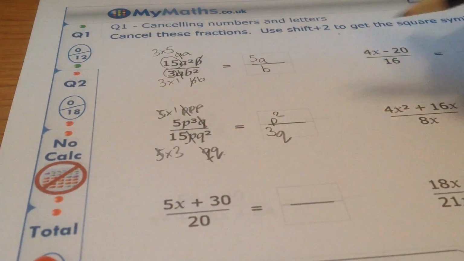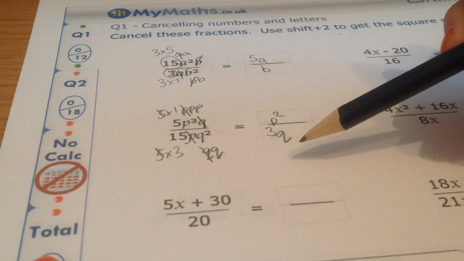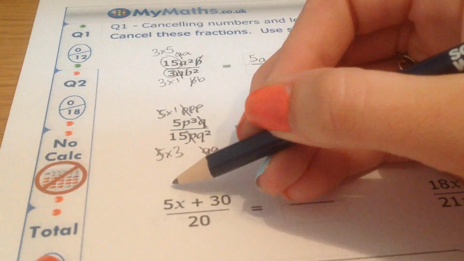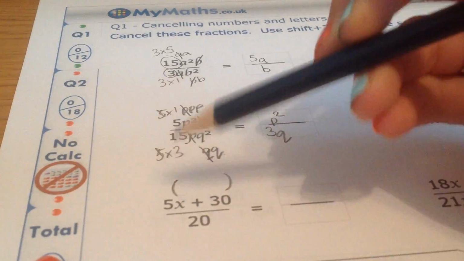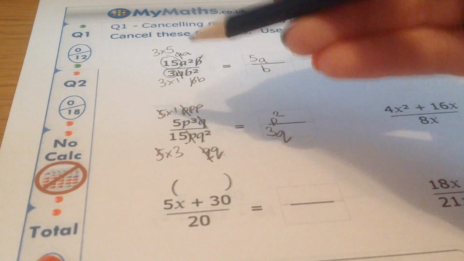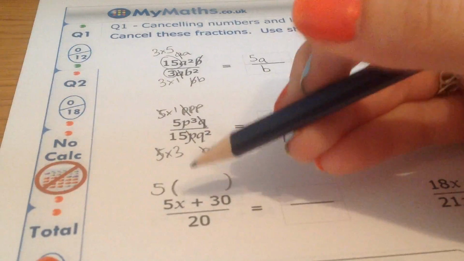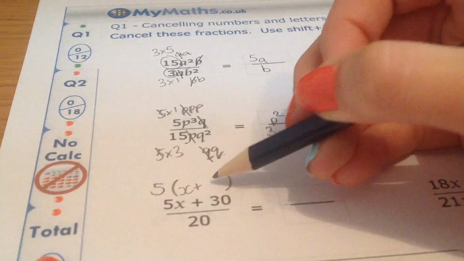This is our first fraction with 2 terms. Remember, whenever we have 2 terms, we need to factorise. So we're going to factorise the numerator, that is, we're going to put it in brackets. What do the 2 terms have in common? They both have a factor of 5. So 5 is going to be our factor outside of the bracket. To get 5x, we do 5 times x. To get 30, we do 5 times 6.